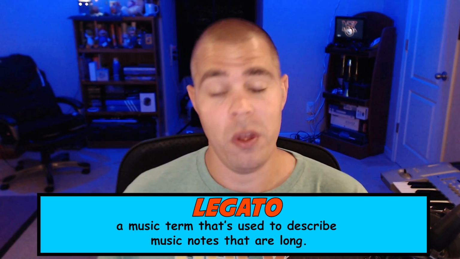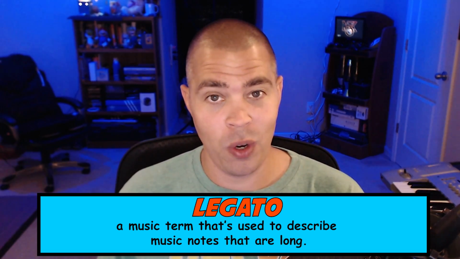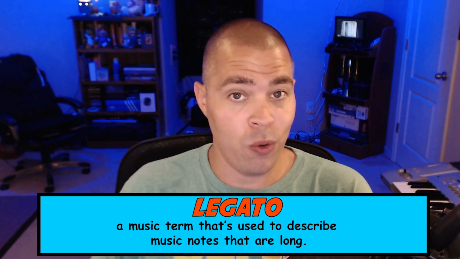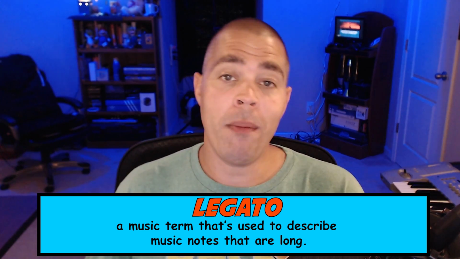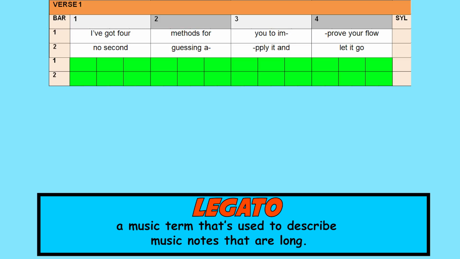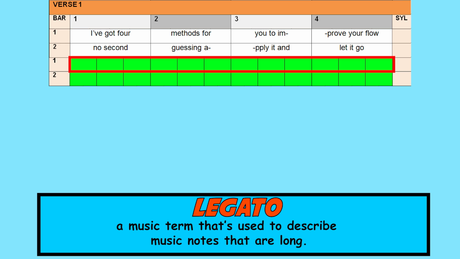The first rapping flow hack is something called legato. Now, legato is a music term which basically just means music notes that are long. So when you think legato, think long. And when I'm wanting my rap lyrics to feel more legato, I just adjust the rap cadence so that it feels like each word is just running into the next word without any gaps in between them.